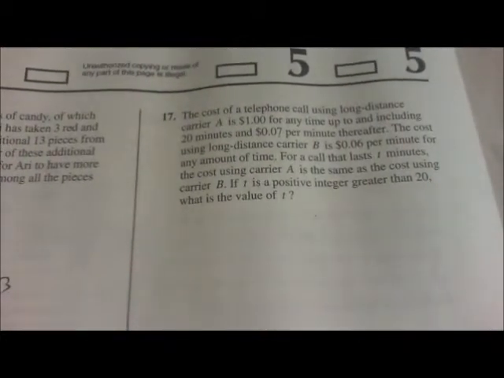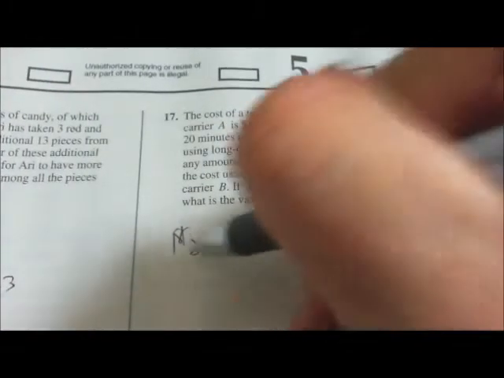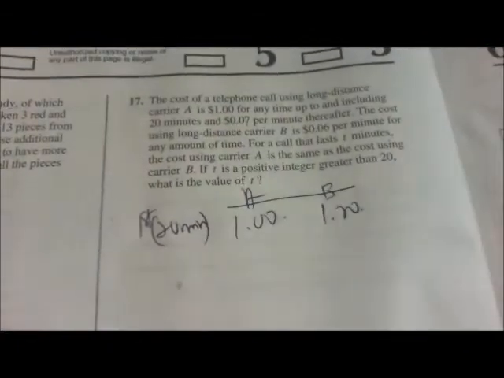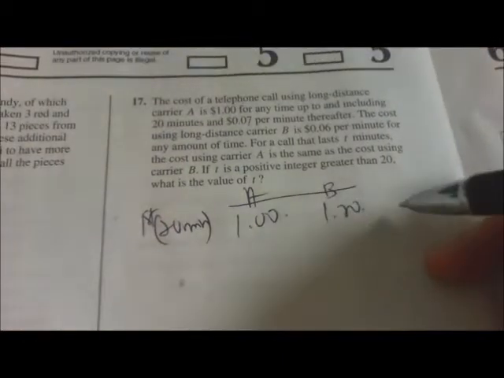What we can do is find the difference between A and B in the first 20 minutes. For the first 20 minutes, A is $1. B will be 6 cents per minute times 20 minutes, which is $1.20. So at first, A is behind 20 cents.